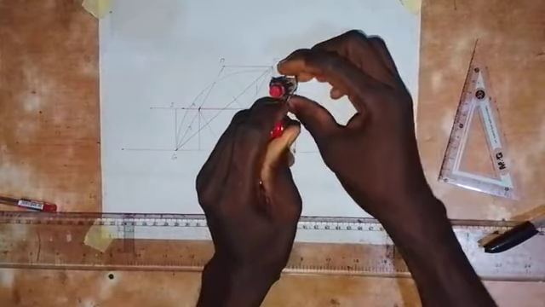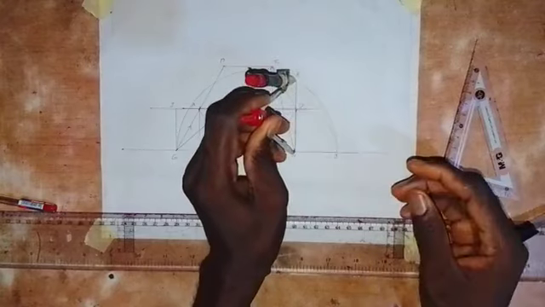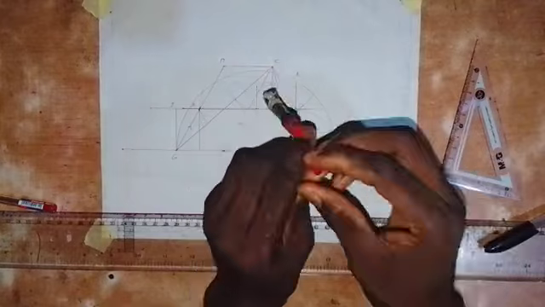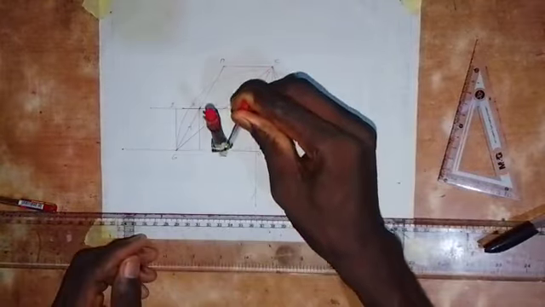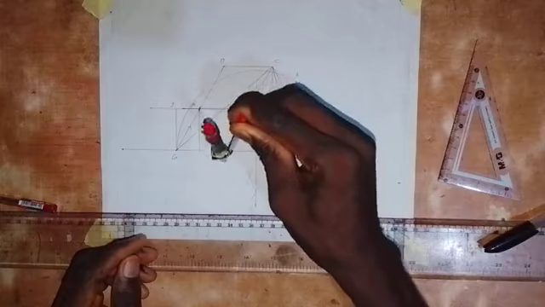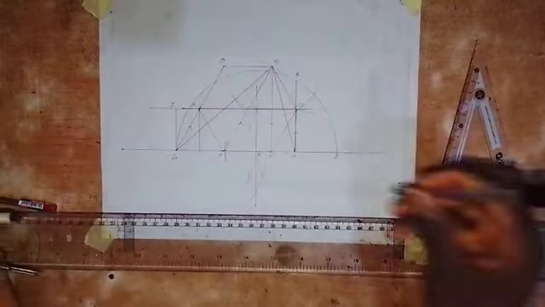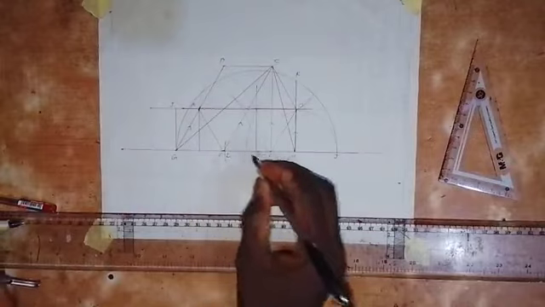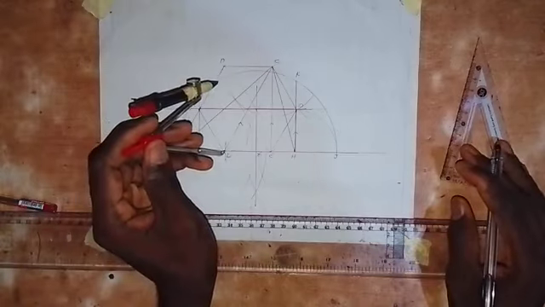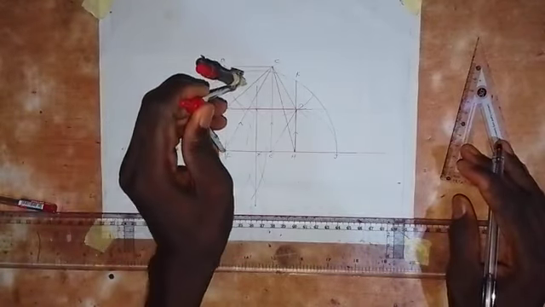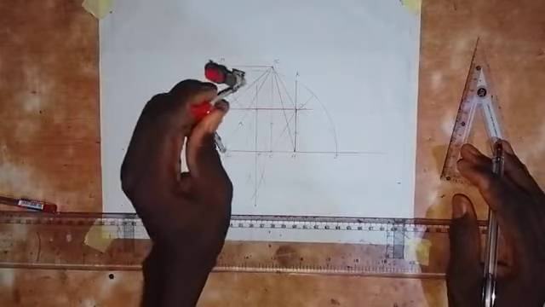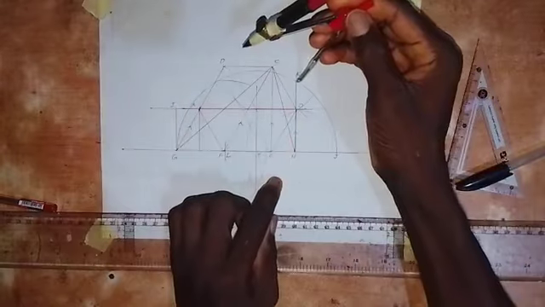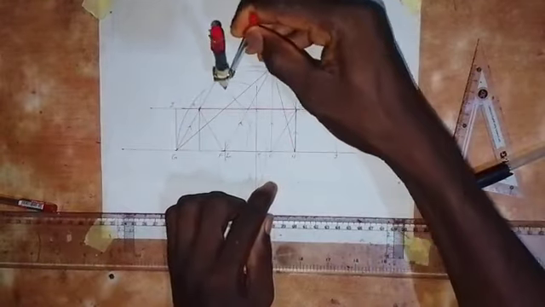For us to now draw the square fully, you take this length KH of the square. Take this distance, pinpoint at H as we have here, then make an arc on this line. This is point L here. With the same radius, put it at this point L and make an arc up here. Then with the same radius KH, put it at this point K here and make an arc here.